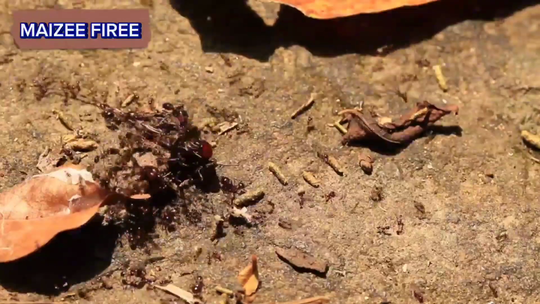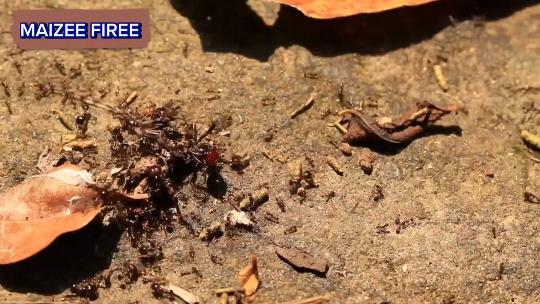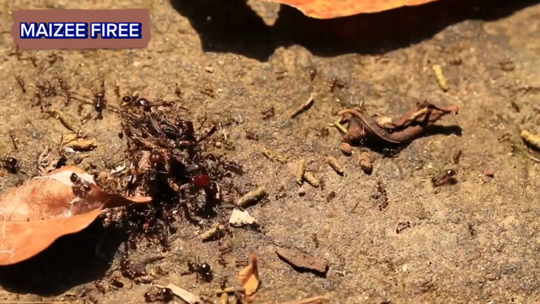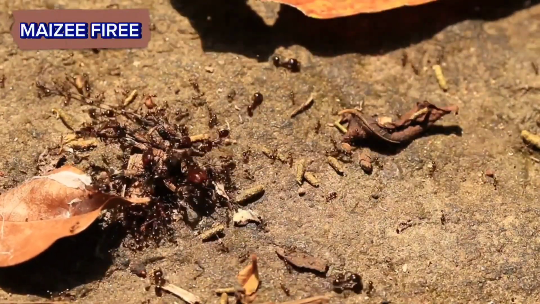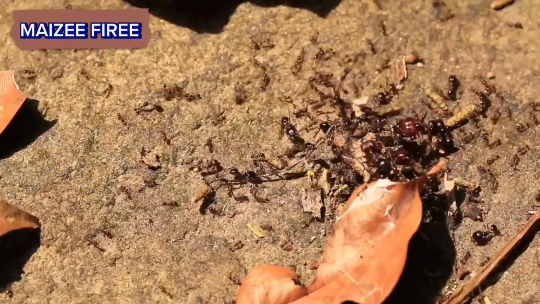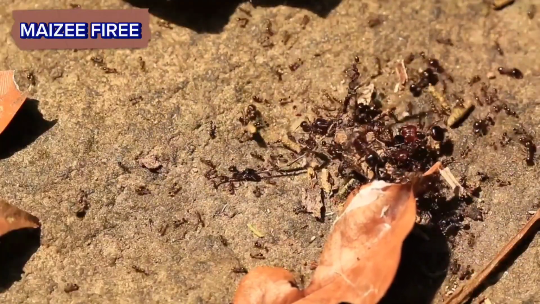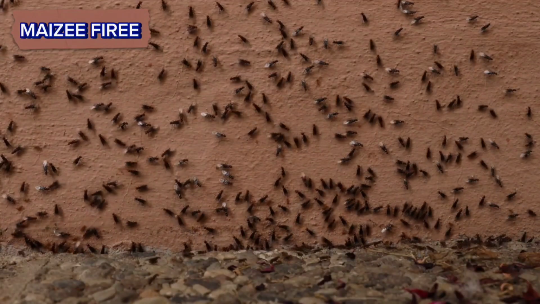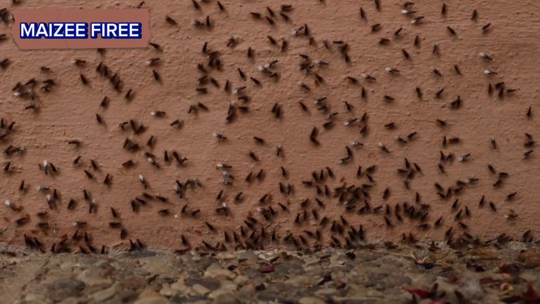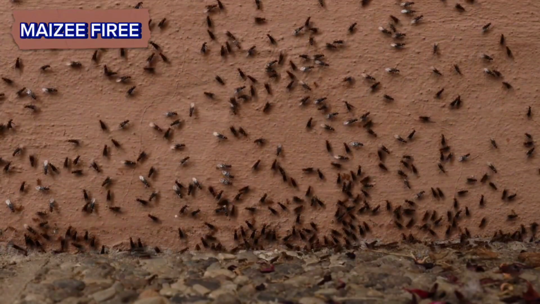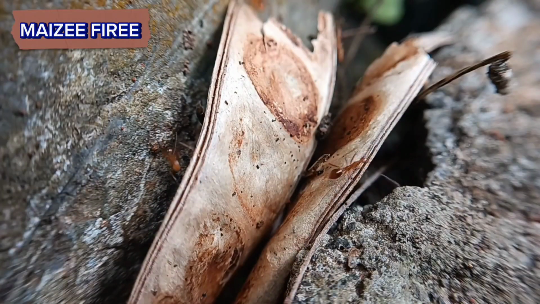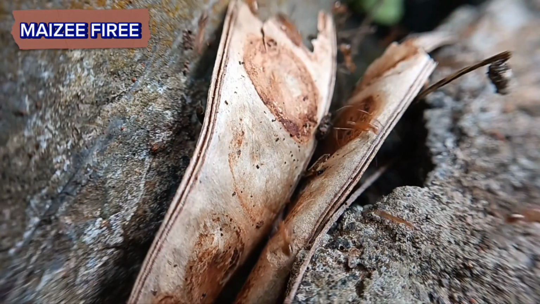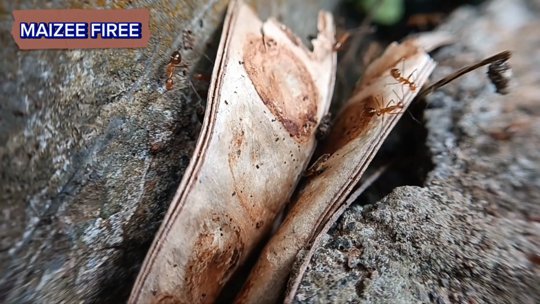In the event of a threat or disturbance, ants release alarm pheromones to alert their nestmates and coordinate a collective response. This can include mobilizing for defense, evacuating the nest, or relocating the queen and brood to safety. The queen ant produces a unique blend of pheromones that help maintain the social order within the colony. These pheromones inhibit the development of ovaries in worker ants and regulate their behavior according to the needs of the colony.